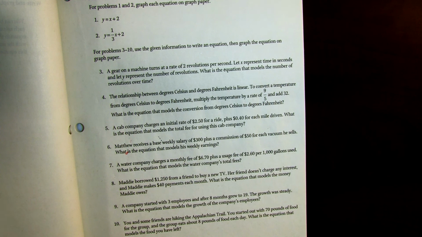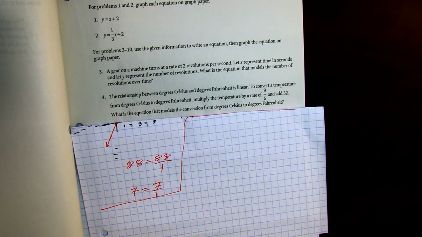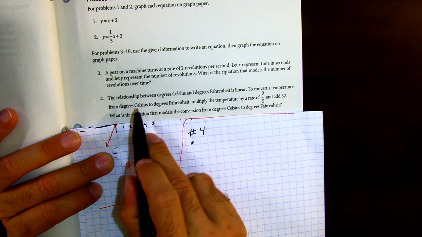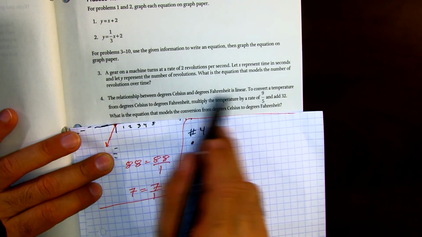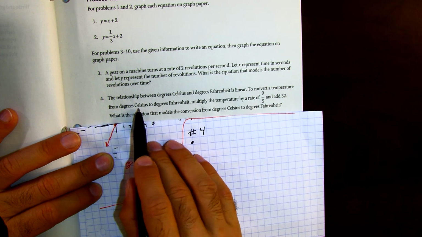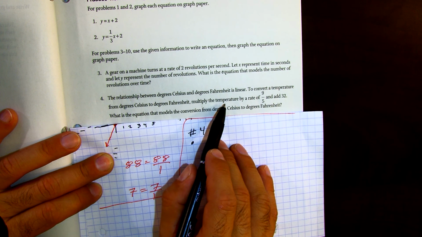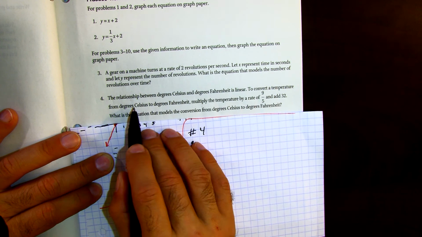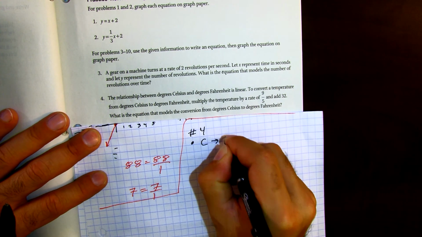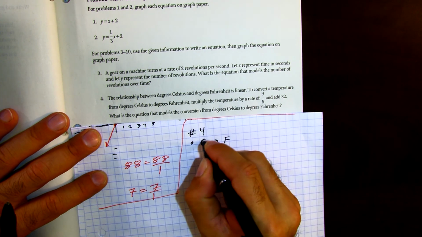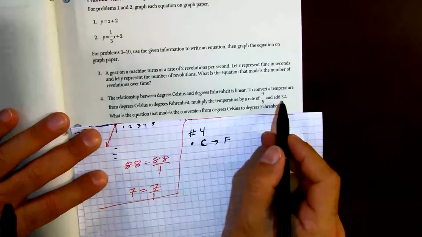All right. So right away, when you look over it, first just read it, let it sink in. What the heck is it talking about? And then we want to go in and just put in some bullet points. Okay, it's linear, so we're going to make a line. That's helpful. To convert a temperature from Celsius to Fahrenheit, multiply the temperature, so multiply the C by 9/5 and add 32.